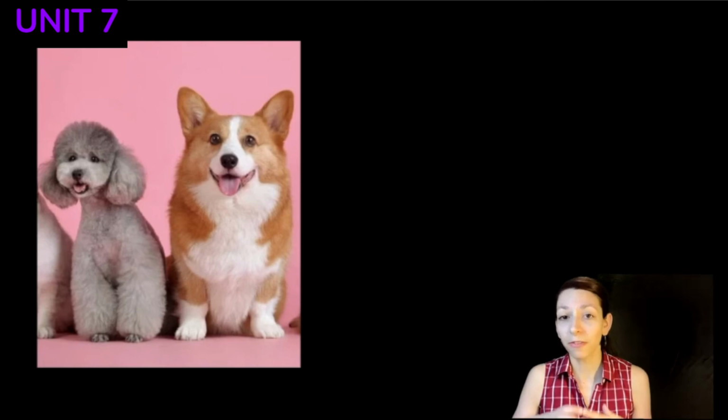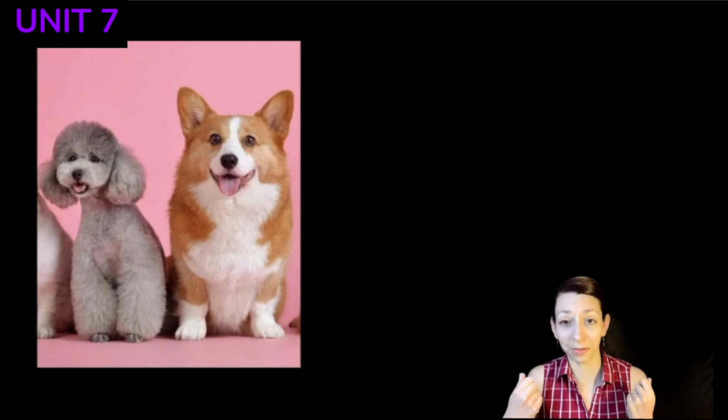But we have artificially selected dogs for particular traits in order to produce all of the different breeds that we know today. Some people originally selected dogs for their speed or friendliness or size, but then we wanted to select for other physical characteristics. And that's how we end up with interesting breeds like you see here.